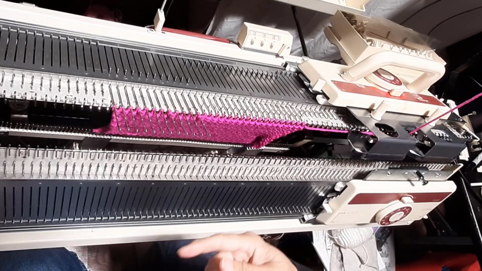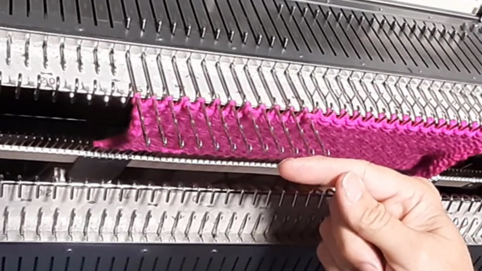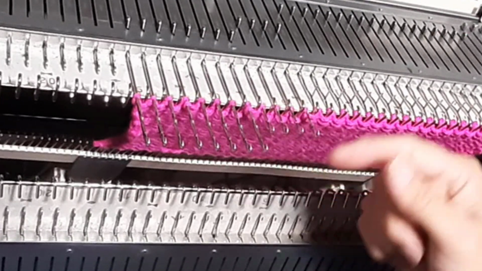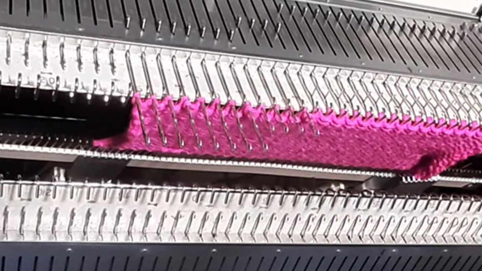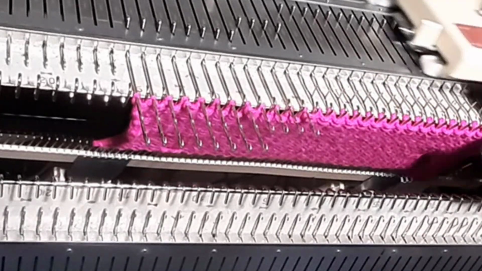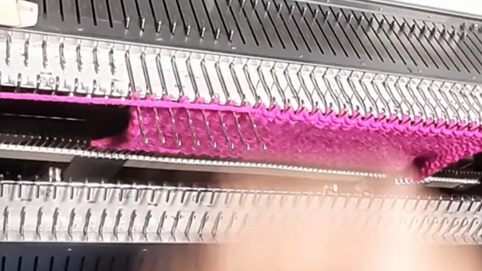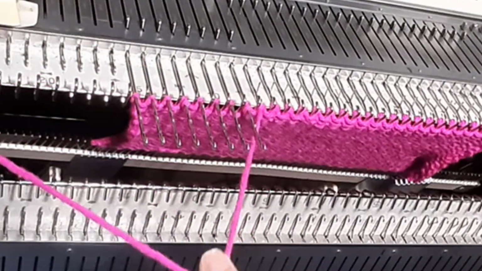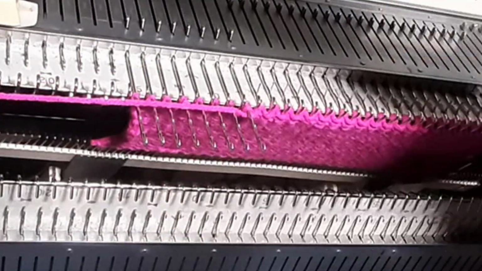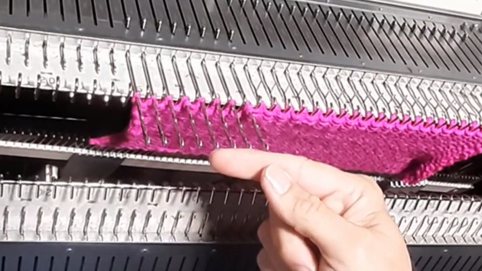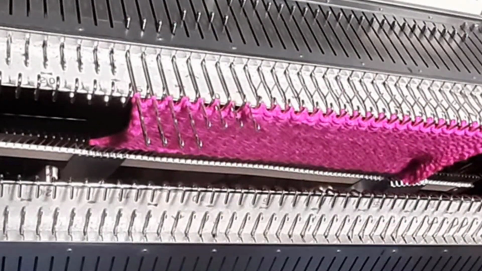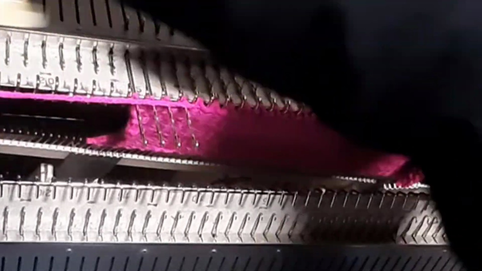Now how do we bring it back? Well, that's easy. We just push them back so that the latches are touching the yarn loops, and we knit across. Do the same going under the stitch to lock it. Bring it back. Push those back. And knit across.